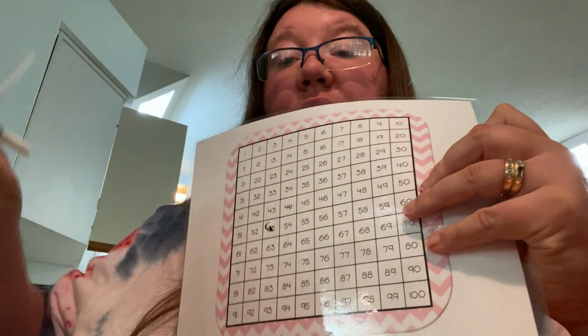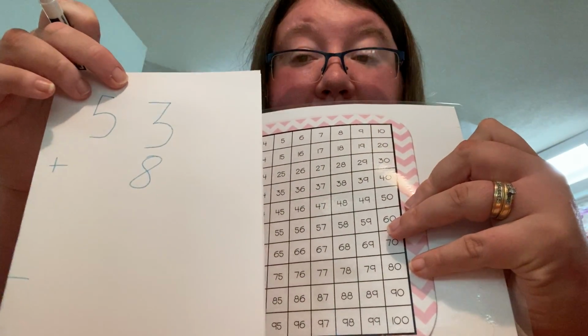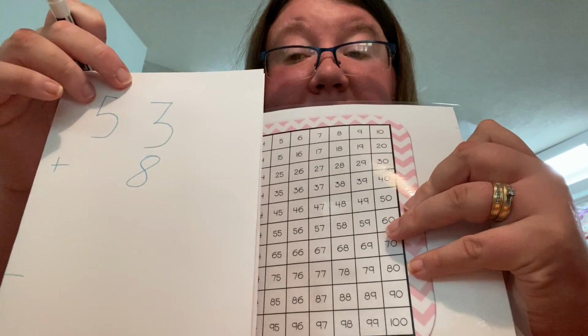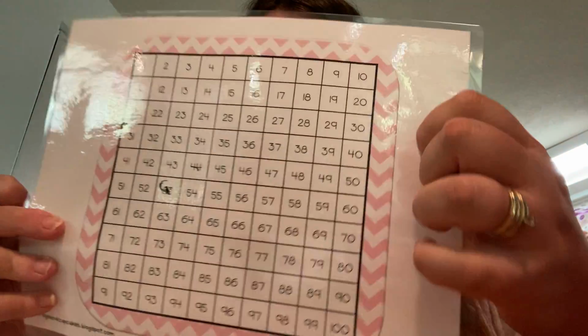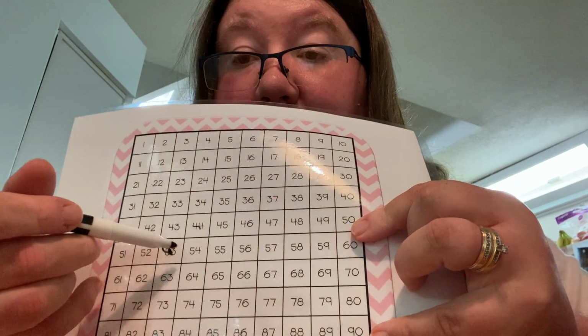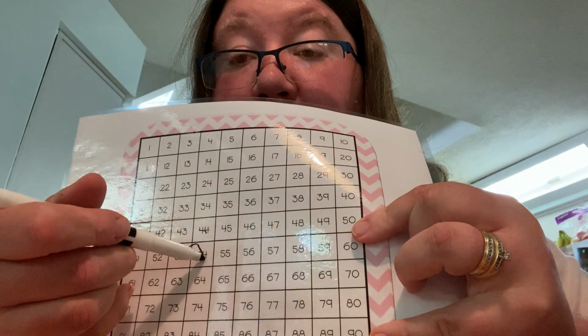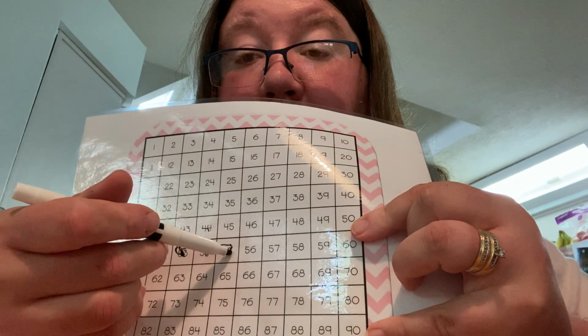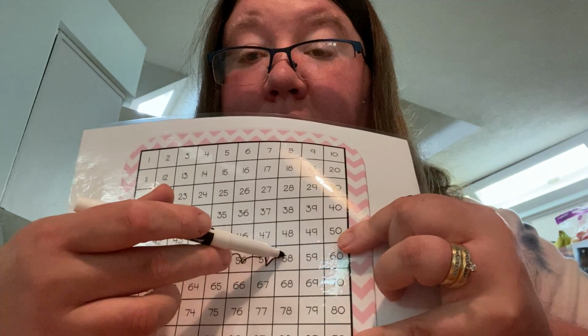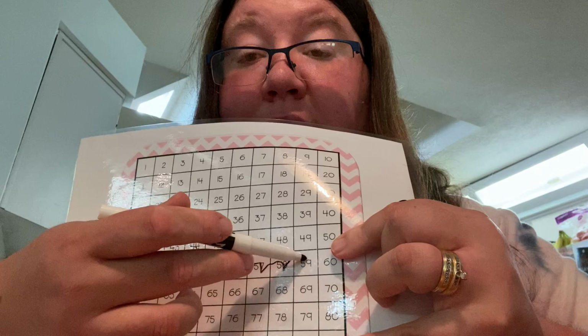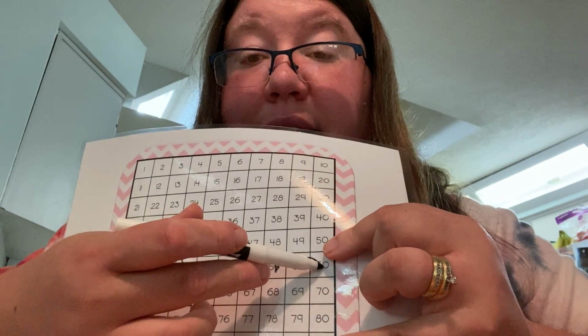And we're going to go down 0 because we don't have any tens in that number. We're going to go over 8. 1, 2, 3, 4, 5, 6, 7.